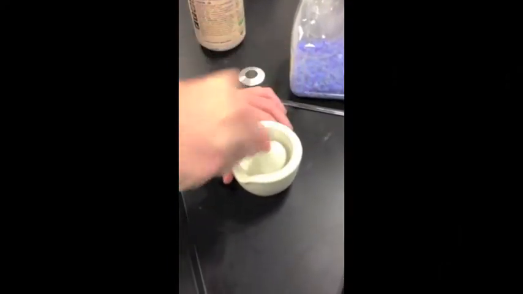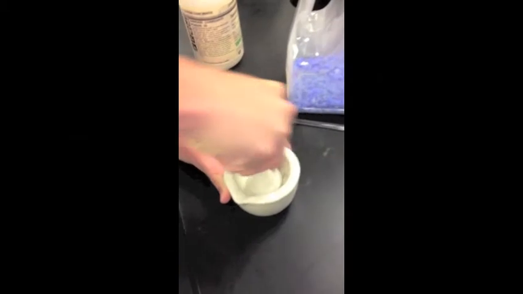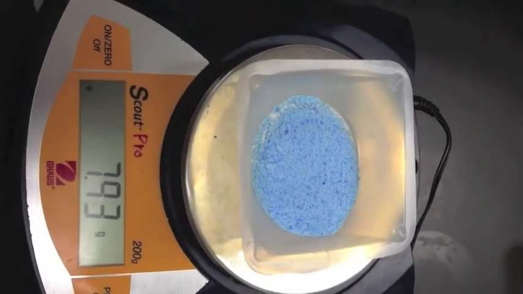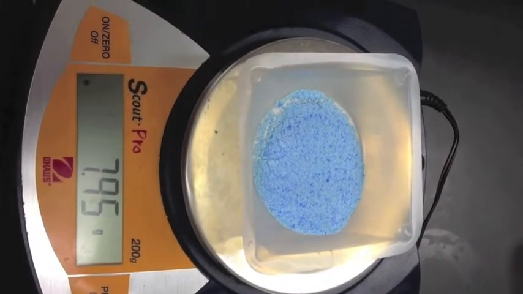After that, we ground up the sodium hydroxide into a powder, just like we did the copper 2 sulfate. Just to see how much mass we lost, we remassed the sodium hydroxide, and we also remassed the copper 2 sulfate.